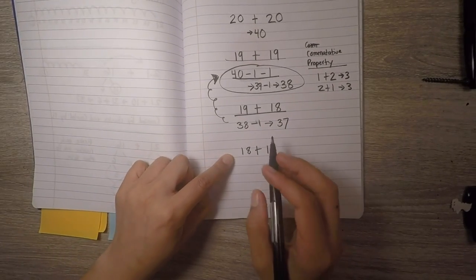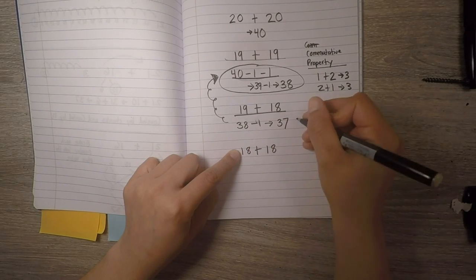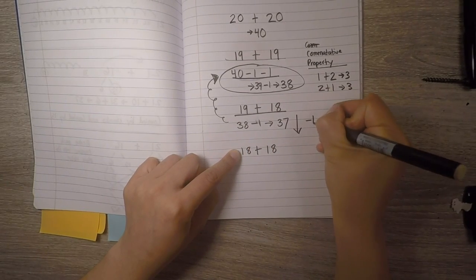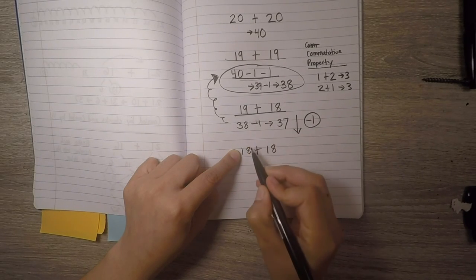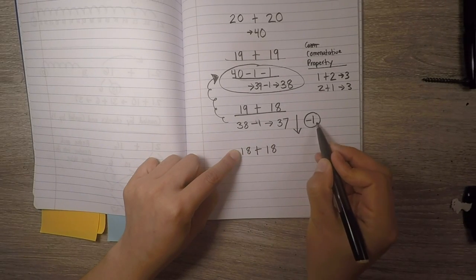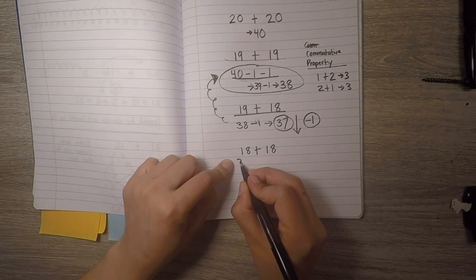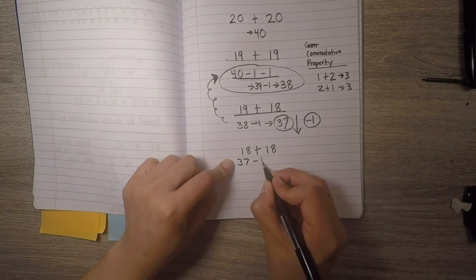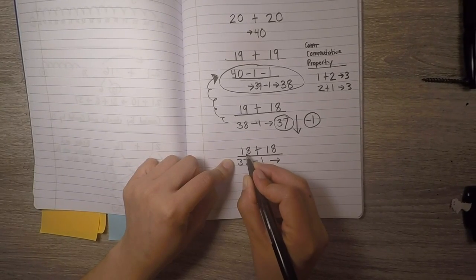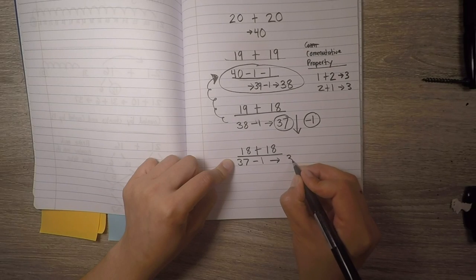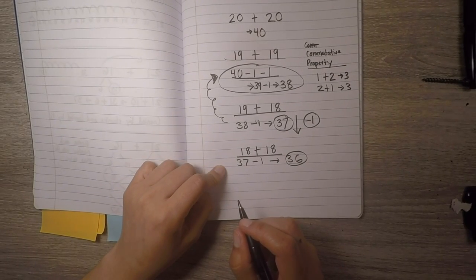So again, let's see. From here to here, it only changed by 1. You see that? The 19 went from being 19 to being 18, so you took away 1. So you can use that knowledge to get your new total and your new answer for this number sentence, 18 plus 18. That would lead to 36.